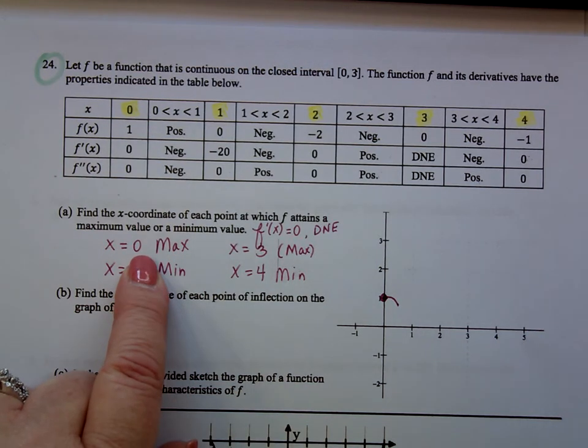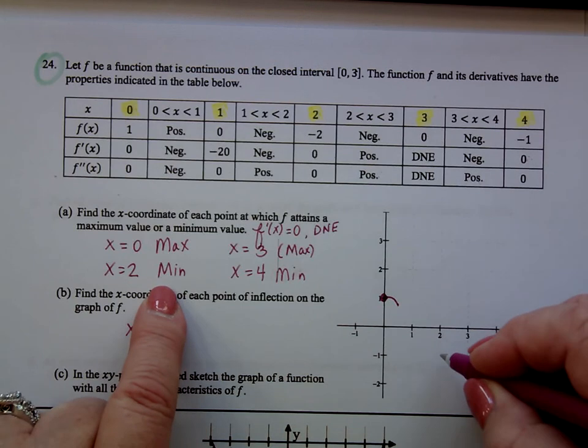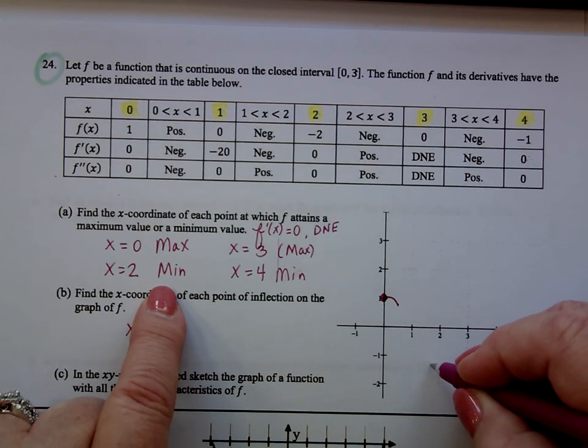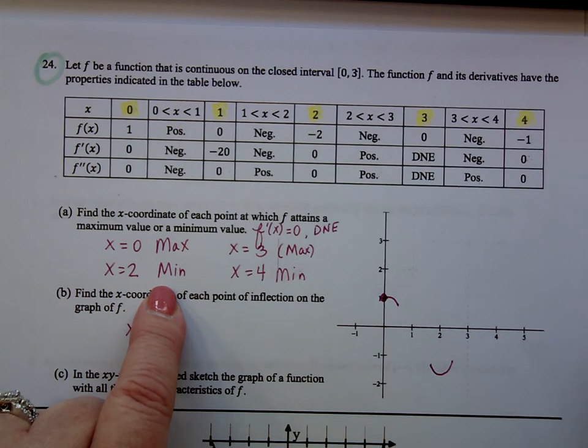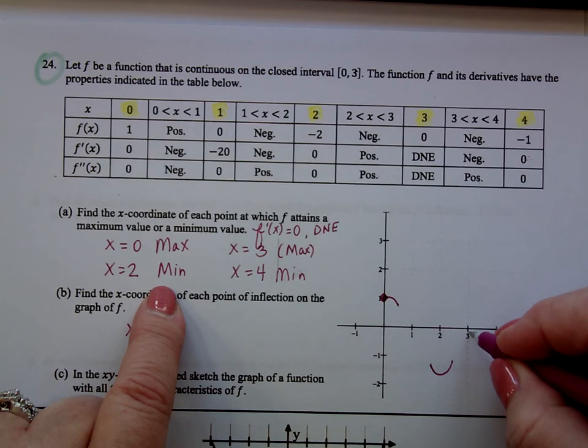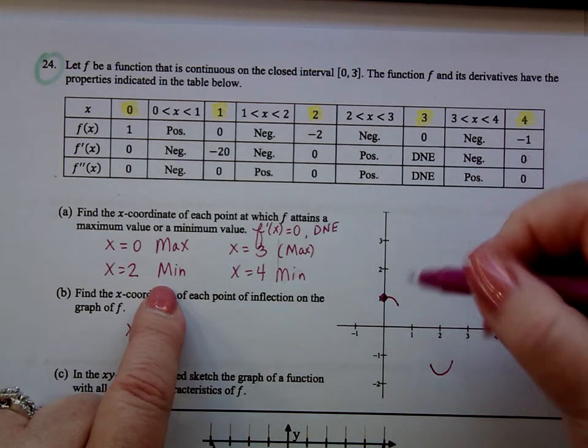Then I have a minimum at 2. Let me put a minimum wherever I want. And then I have a maximum at 3 that I need to talk about. It's going to be a does not exist. So let me connect what I've got so far, and then we'll take it from there.